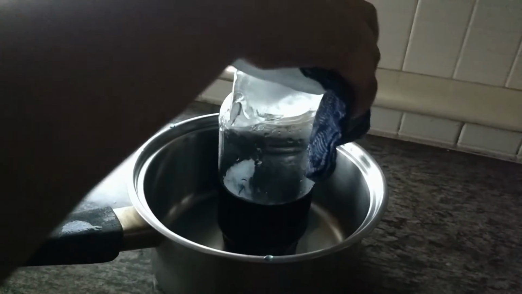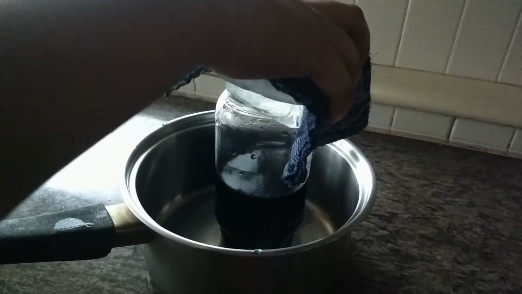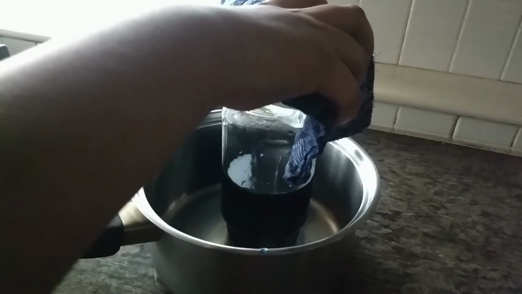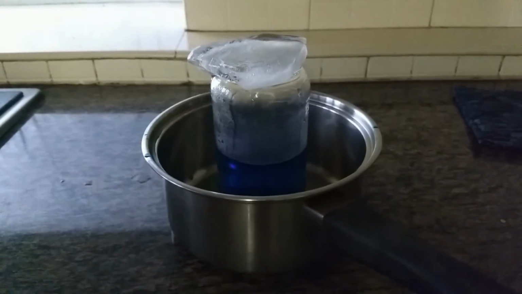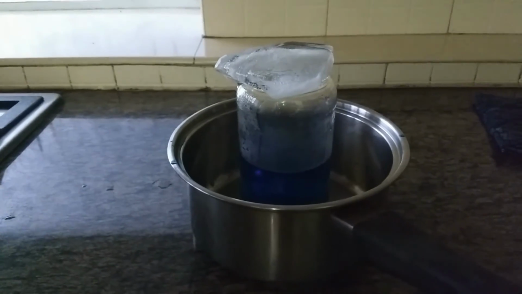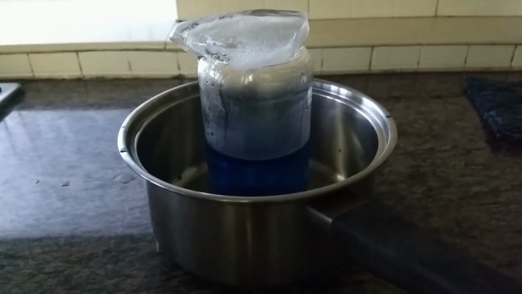We now flip the bottle and then we put ice on top. This is the part where you need adult supervision. The water vapor is on the top and the water is below. As we put ice on the top, the water vapor condenses, reducing the vapor pressure.